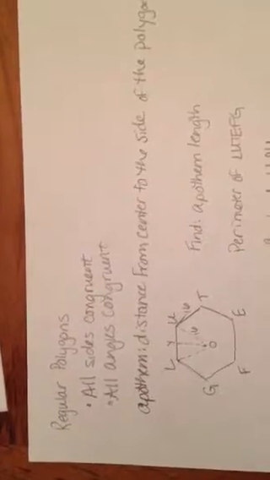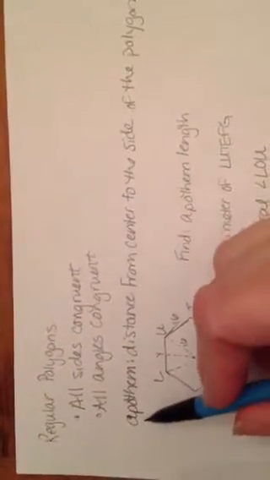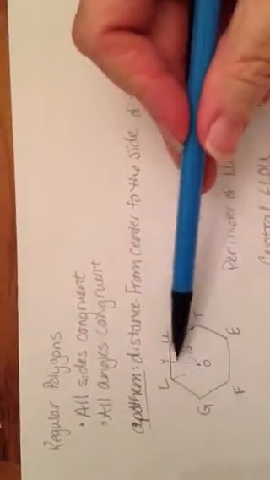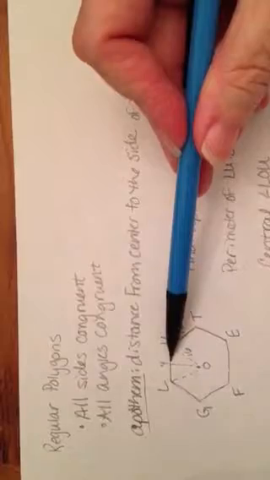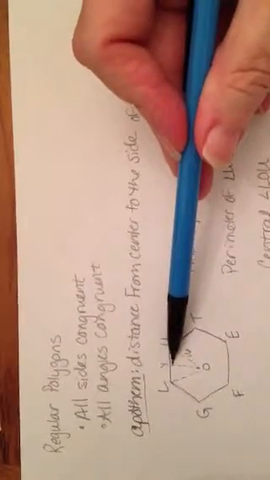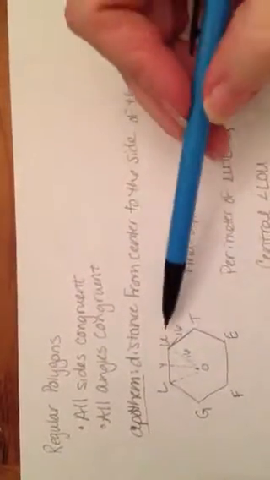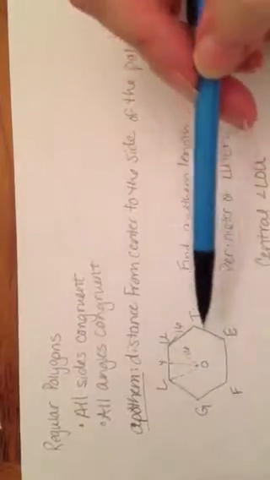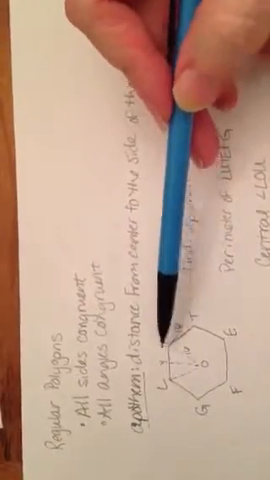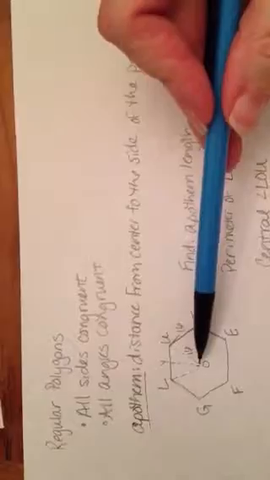So we got a new definition for you today, and that is the apothem. The apothem is the distance from the center of a polygon to the middle of one of the sides, so to the midpoint. Now, if you imagine that this is inside of a circle, each of these will be the radius of the circle. So if I use the word radius, I'm still talking about the same idea.